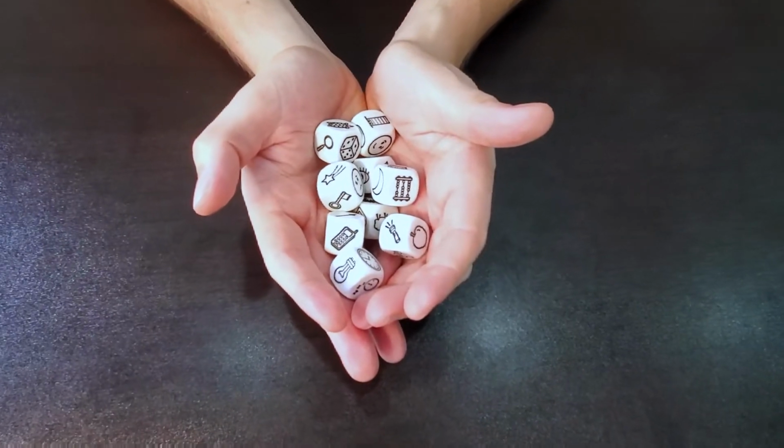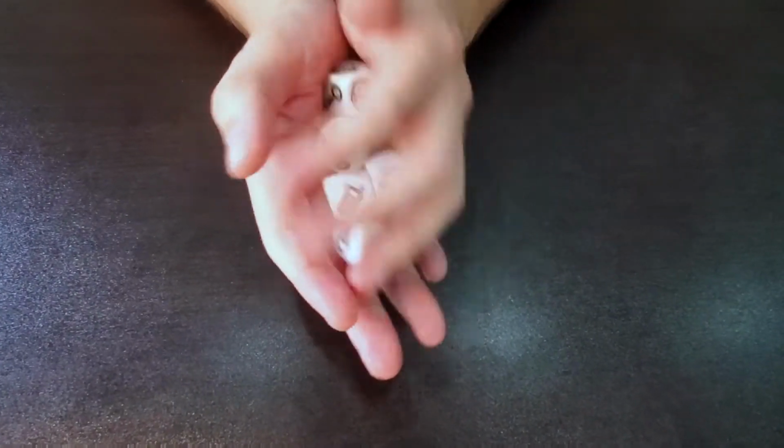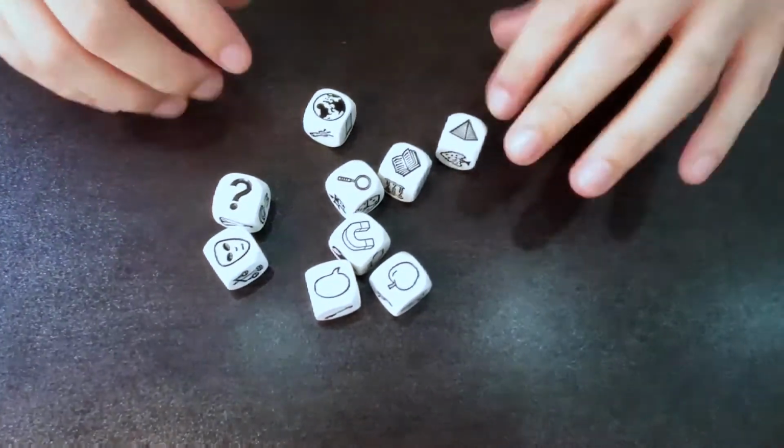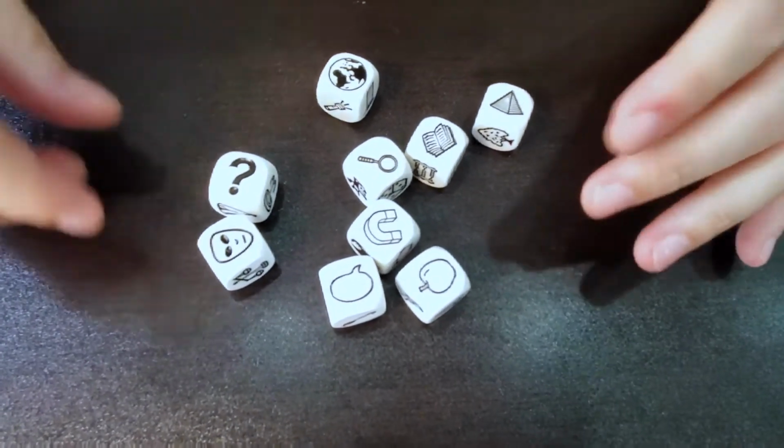So the simplest way, as I mentioned earlier, is to get all the dice in your hand, pick them up a bit, and put them on the table like that. Now you have to make a story that links all the pictures together.